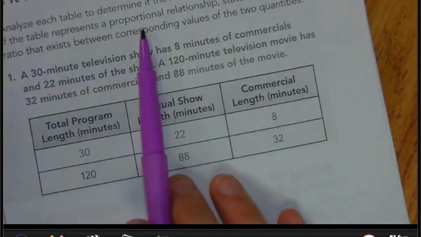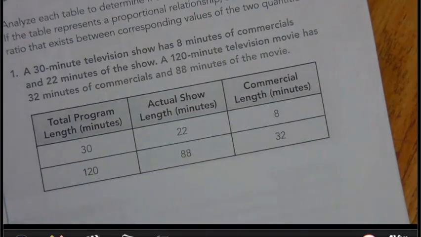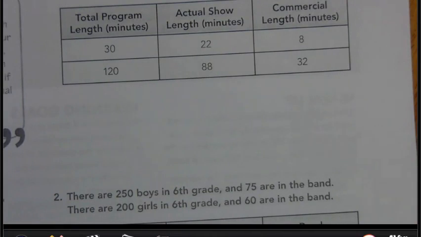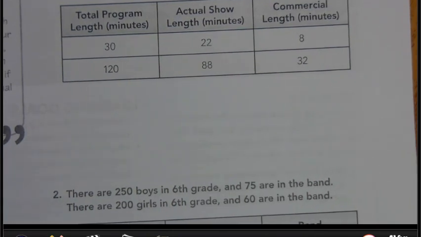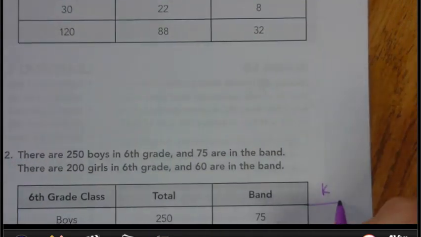If the table represents a proportional relationship, state the constant ratio that exists between the corresponding values of the two quantities. So I need to create my K column.